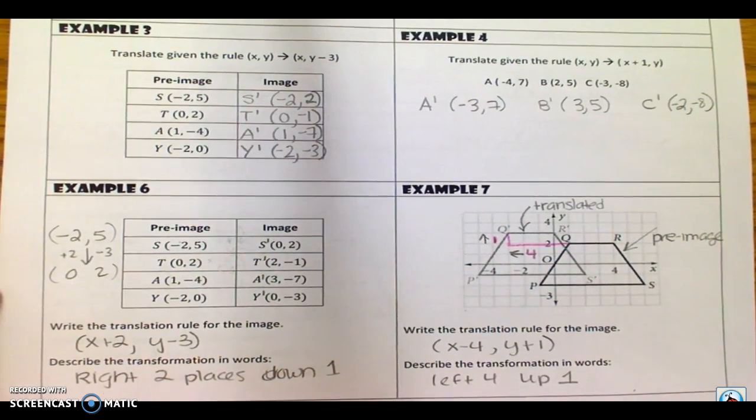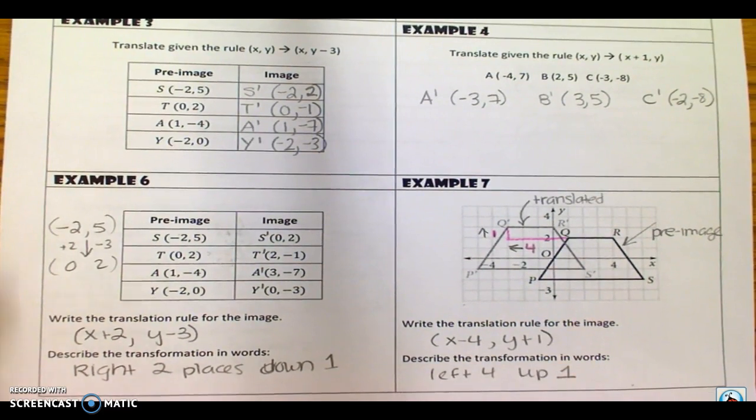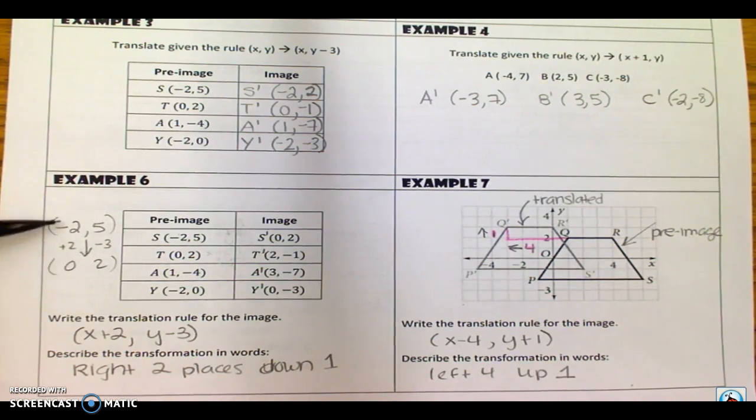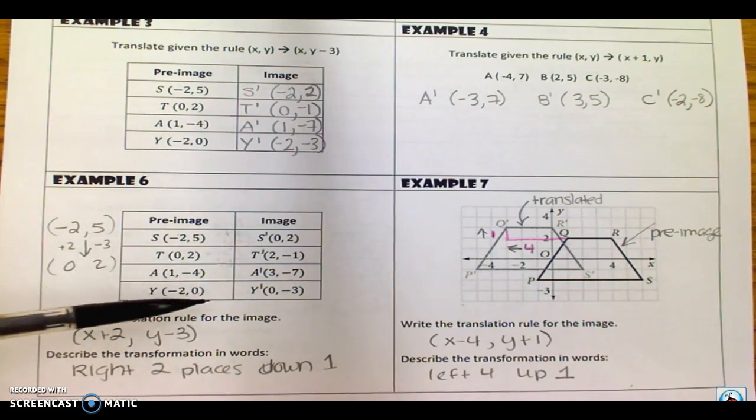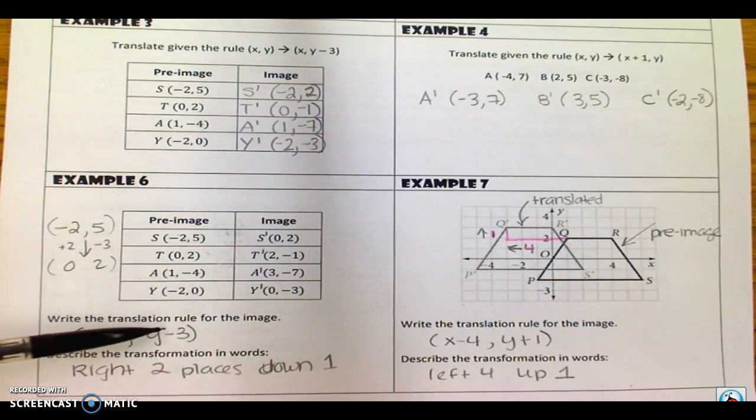And then in example 6, you had to determine what the rule was. So what I did was I pulled the pre-image coordinate and the new coordinate, and I took a look to see what happened. -2 to 0, well, that's a +2. 5 to 2, that's a -3. And then I double checked that with all of the other coordinates to make sure that that was the rule. So since I was adding 2 to the x value and subtracting 3 from the y value, there's my rule.